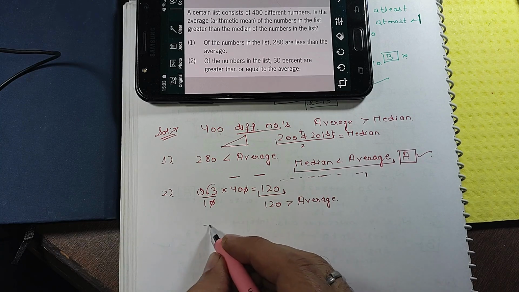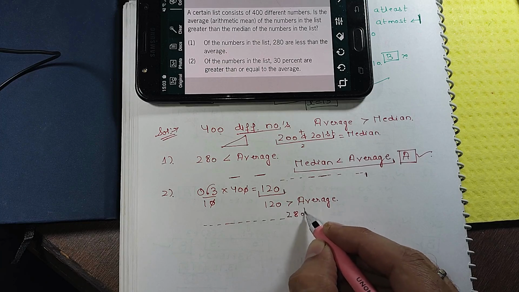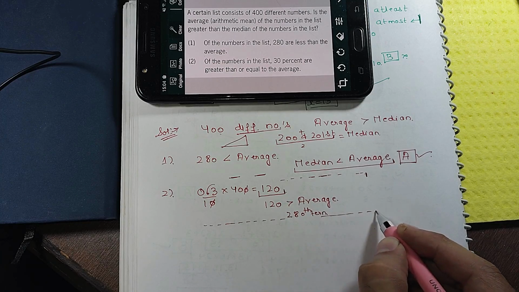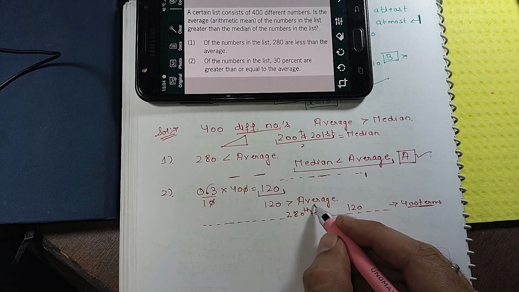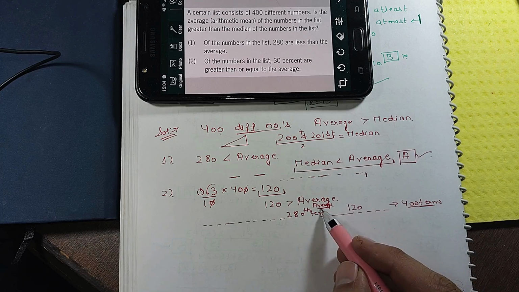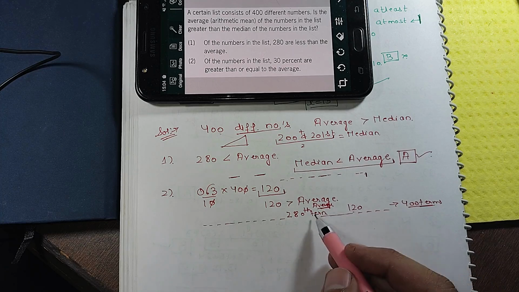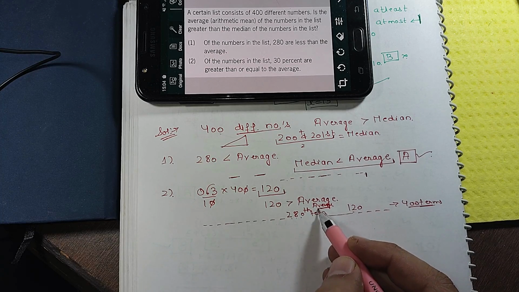So that means if I start arranging them in this order, the 280th term will be here, and beyond that there will be 120 terms to make the total 400 terms. So this means that the average lies over here, right? So 120 are greater than or equal to the average. So this again tells us that 280 numbers are below the average.